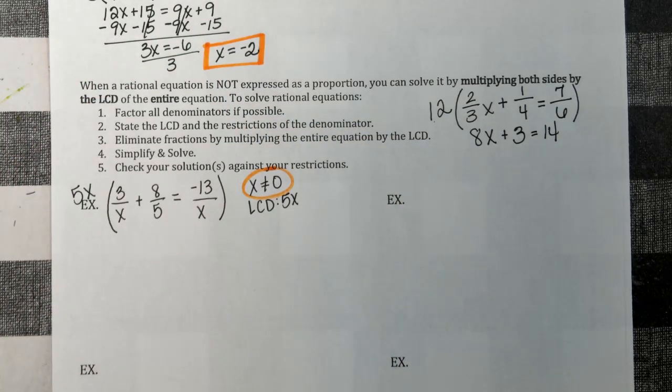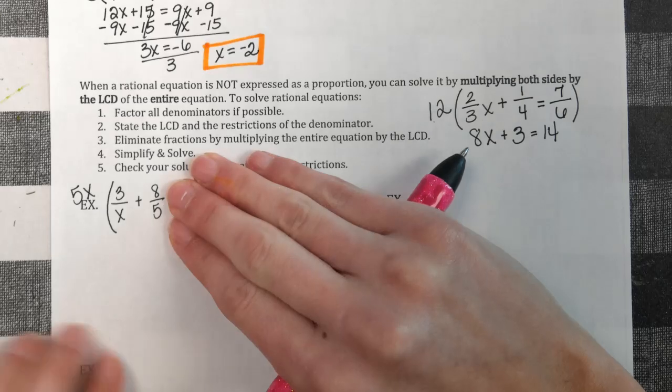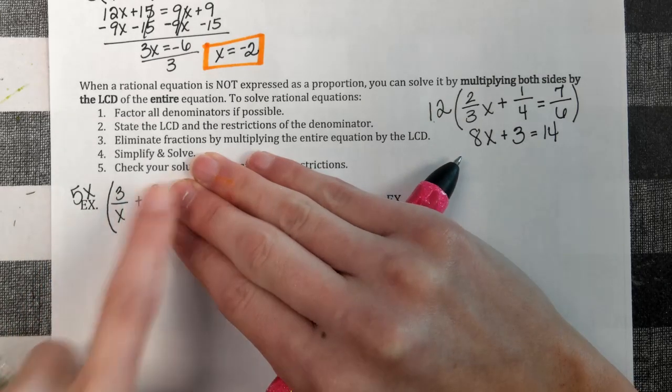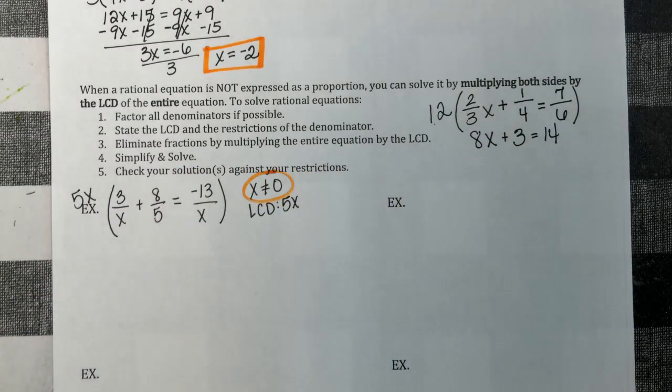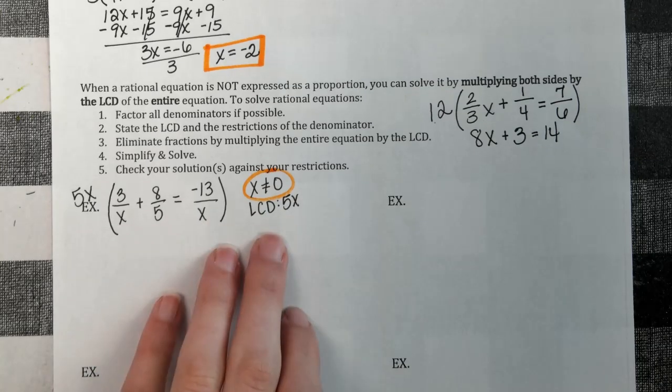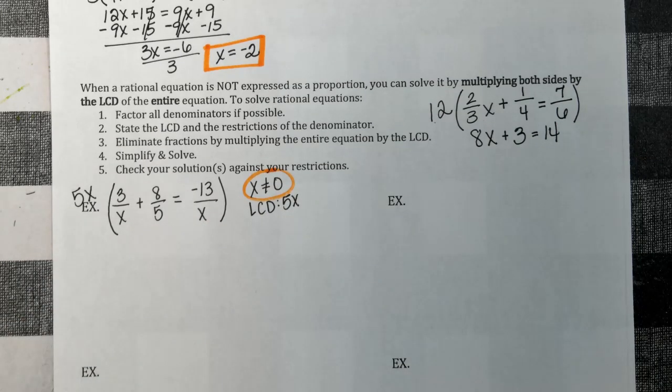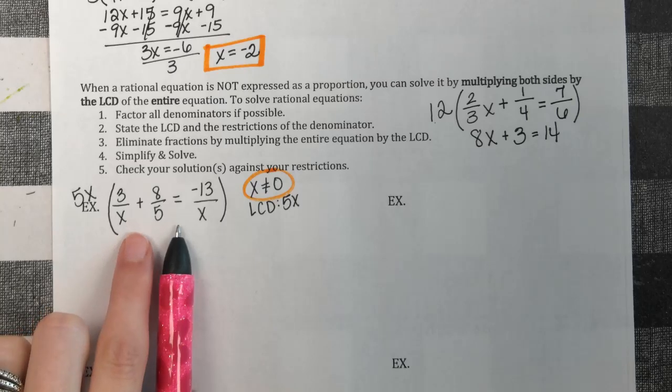Notice I did not do 5x over 5x. That's what you do when you're adding and subtracting. If all I had was this, then we would be multiplying numerator and denominator. I don't do that with complex fractions, and I don't do that with this. You have to know what your work should look like for each of these three sections: when you're adding and subtracting, when you've got complex fractions, and whenever you're solving.